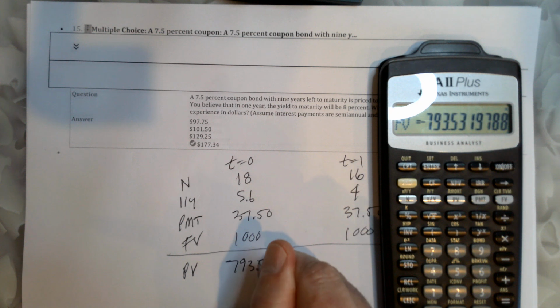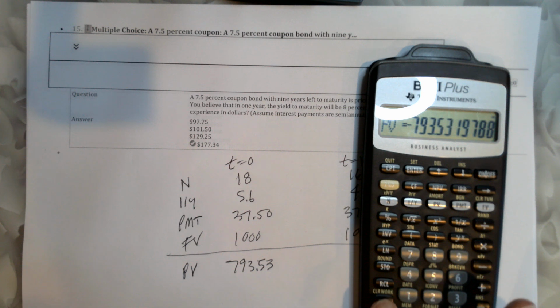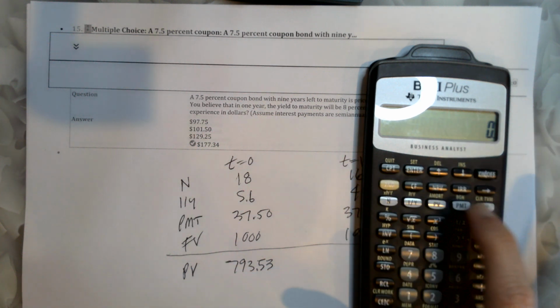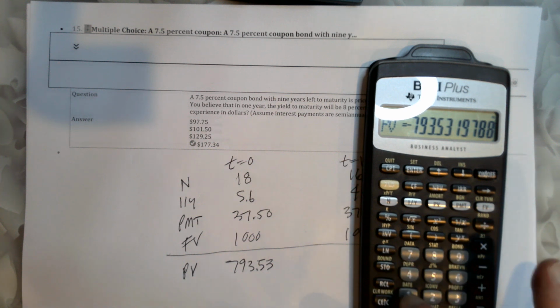$793.53. Remember that negative on the present value is a result of the sign convention, but I'm actually going to take advantage of it. I'm going to hit clear just one time. Oh, crap. Okay, how about compute present value, and I'm going to hit store 1. There we go. Now we got rid of the PV.